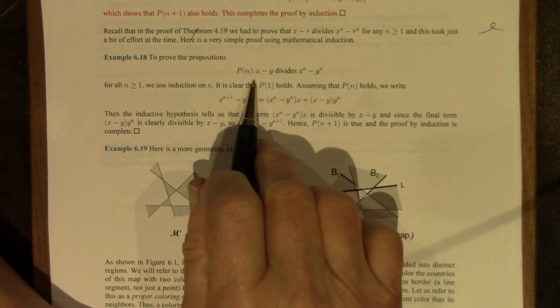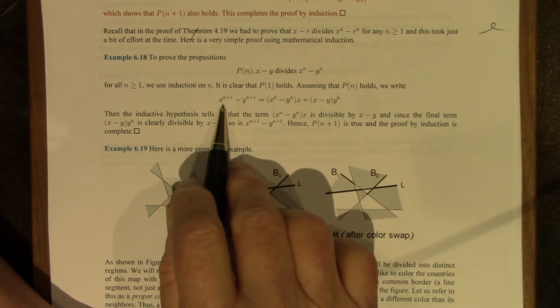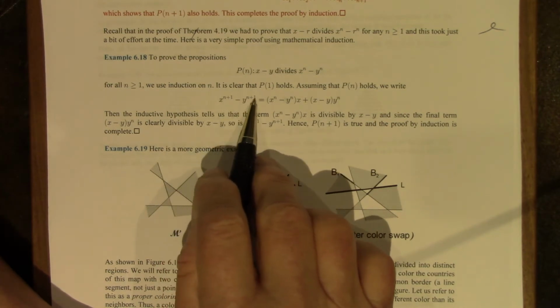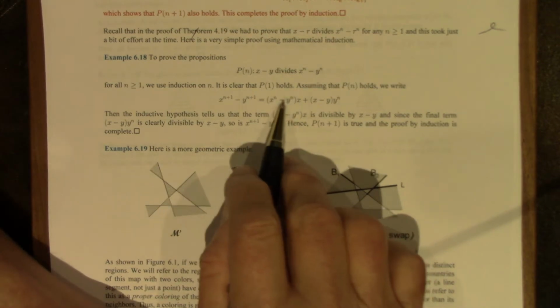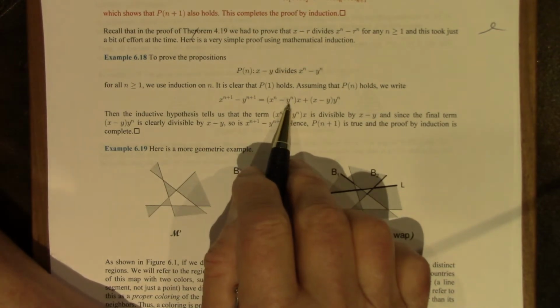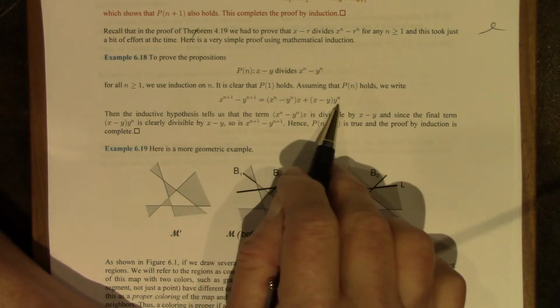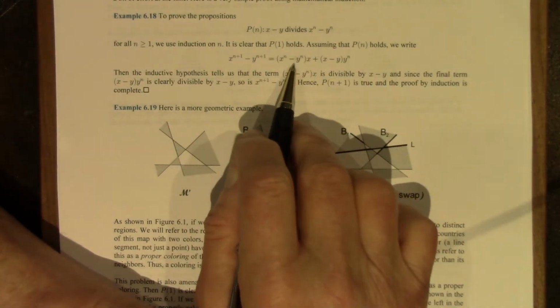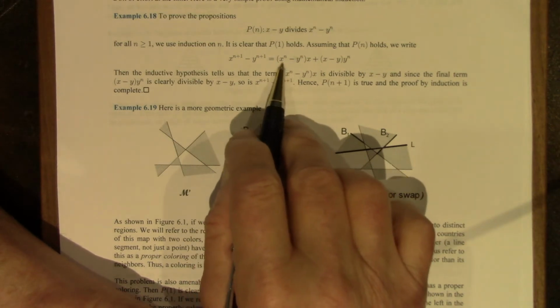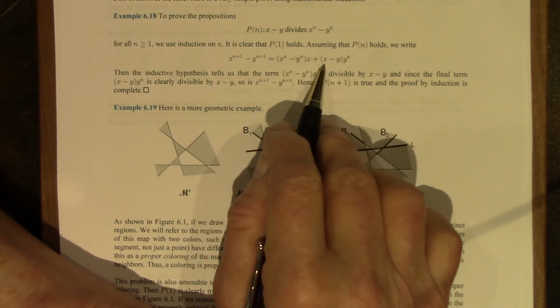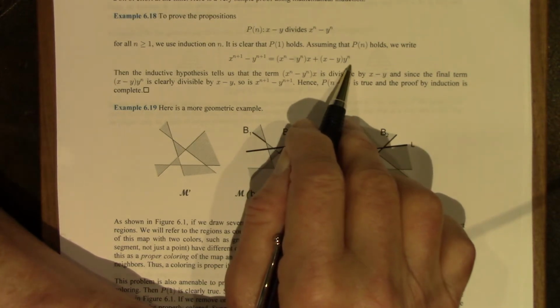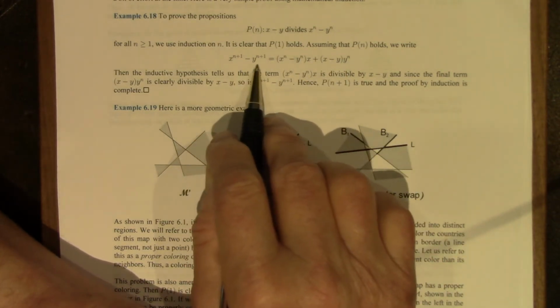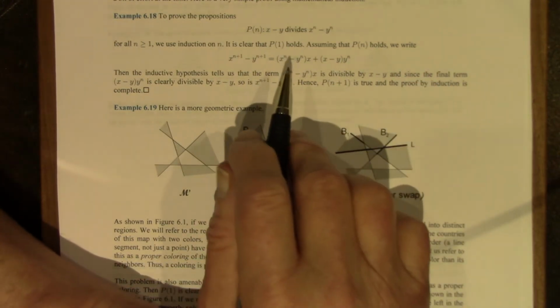And if P of n holds, then all we have to do is write x to the n plus 1 minus y to the n plus 1. We have to extract x to the n minus y to the n, so we can use the inductive hypothesis. And that can be done by writing this formula. Then the inductive hypothesis tells us that x minus y divides this term, but x minus y obviously divides that term, so x minus y divides this side. In other words, P of n plus 1 is true, and the proof is complete.